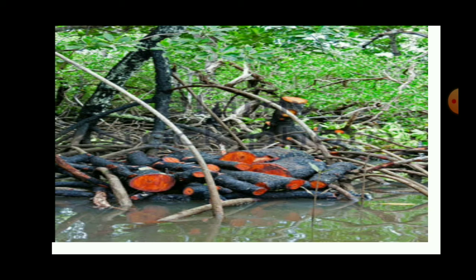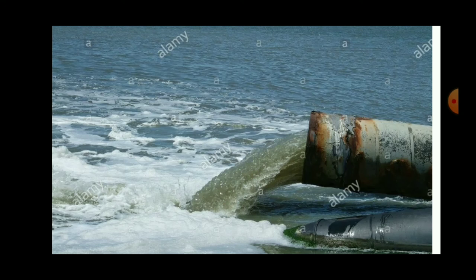Disaster caused by water mines. Mining activity is done inside the sea at the seabed, which is again causing pollution. Sewage released by industries and cities. The wastewater which is generated in the industries and the houses is being let into the oceans and seas. Sewage water means the wastewater from your washrooms, from your latrines, is collected and is let off into the oceans, causing pollution of the ocean.